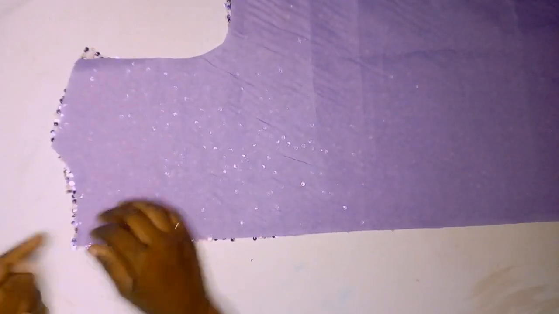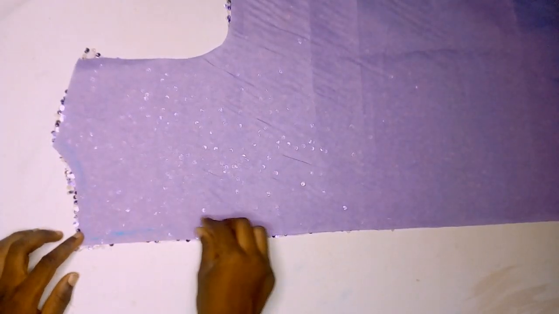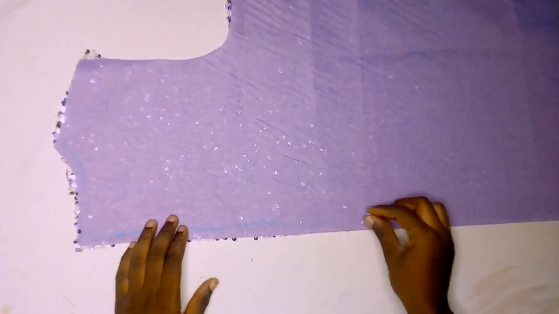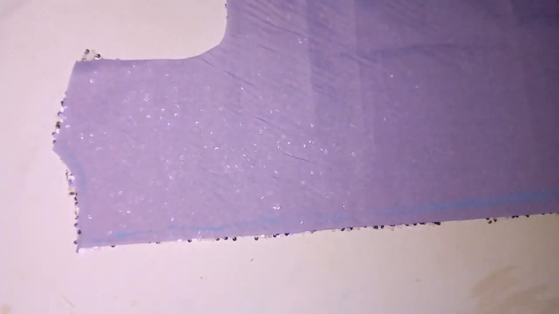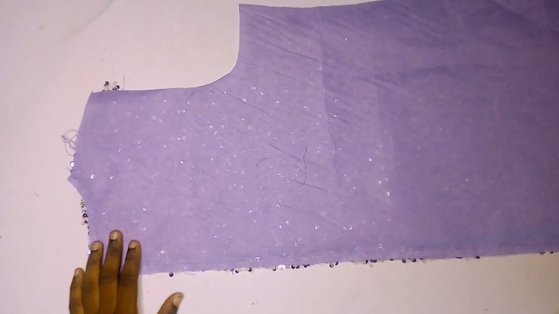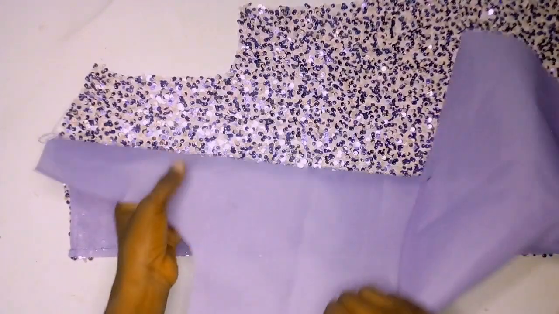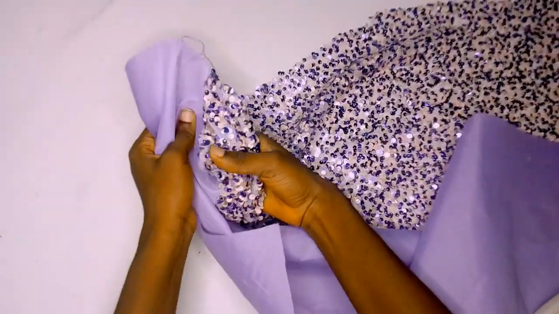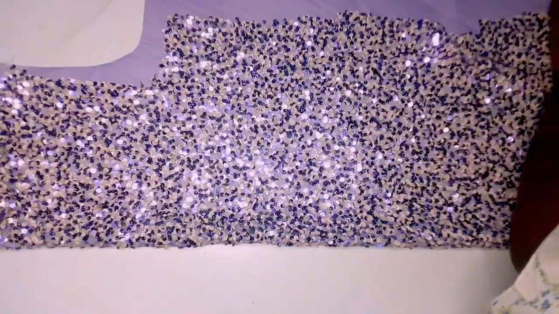So this is the back of the dress. You know, it was divided into two, so this is one part of the back. The areas I'm marking with my chalk are the areas I'm going to be sewing. This is the zip allowance area, so I'm going to be sewing all these parts all out. After sewing this, I'm going to be turning it to the right side, then I'm going to iron it to make it relax.